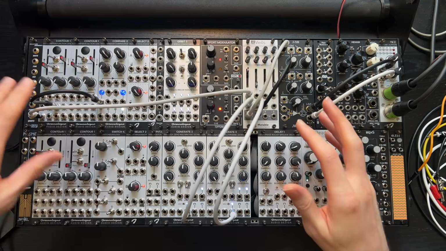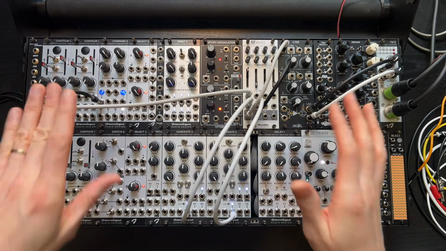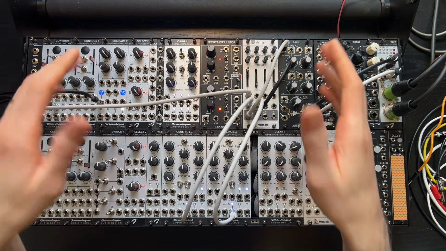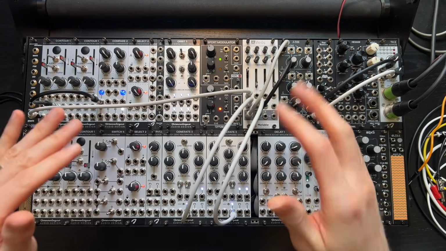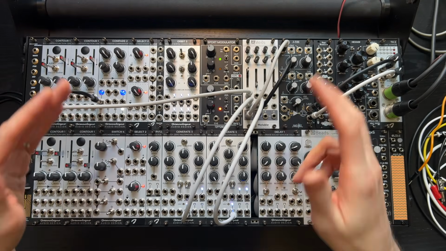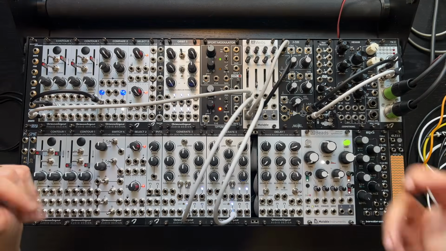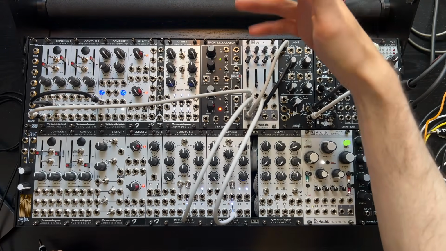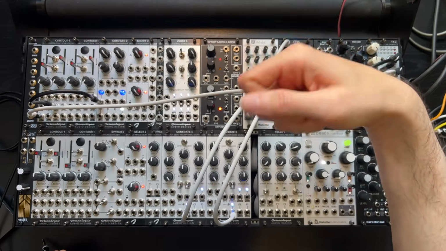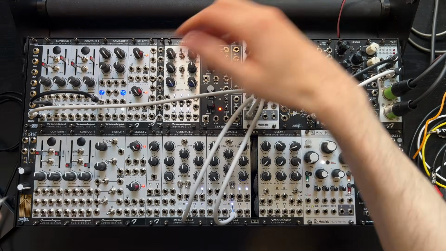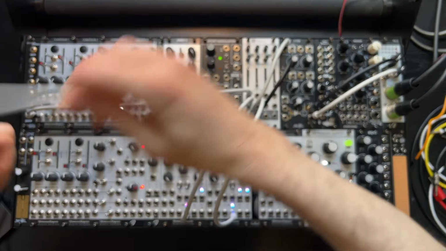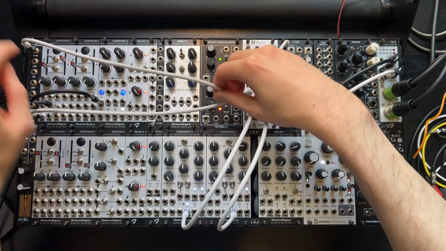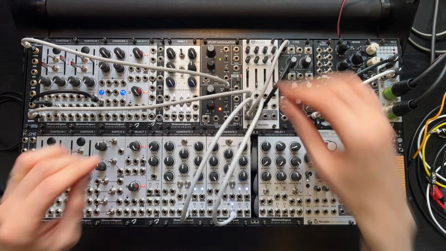Okay, so we know we want to improve the results we were just getting, but I also want to steer us in the direction of creating that probability gate skipper or random gate subtractor. One of the additional key ingredients is going to be a sample and hold. And I'm going to use the Sport Modulator for that. So I'll run the noise source into the sample and hold.